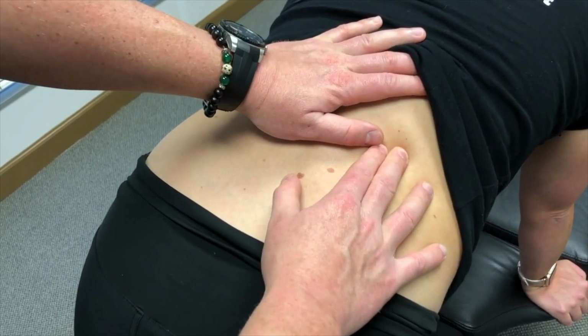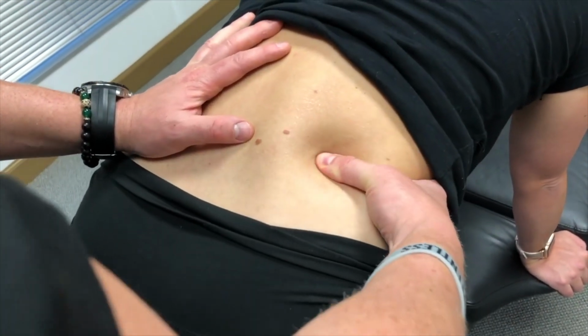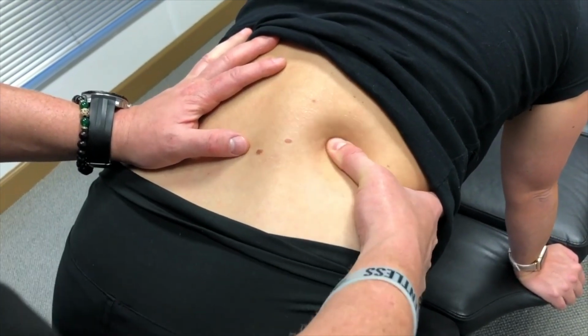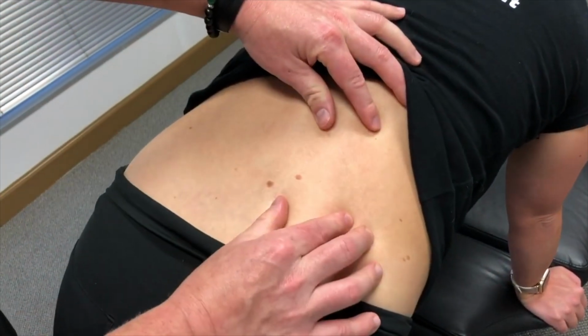Everyone forgets about iliocostalis, but in order to get this one, you've got to come in off of the side here and bow in through there. It's usually pretty tender, and a lot of people leave that portion out.